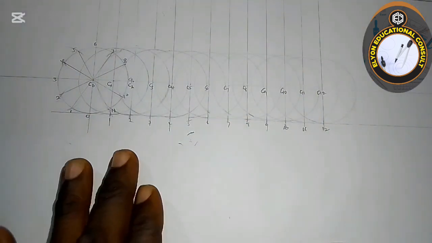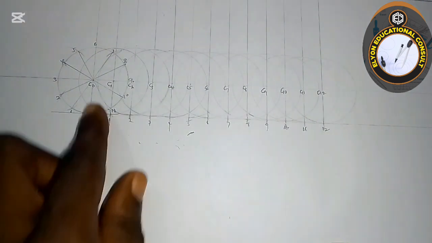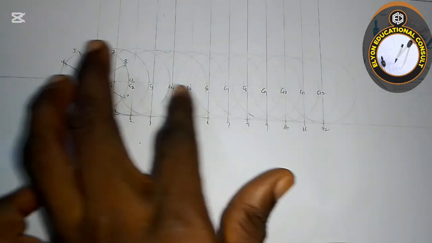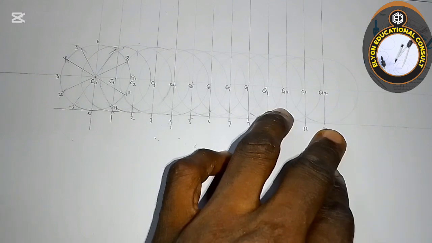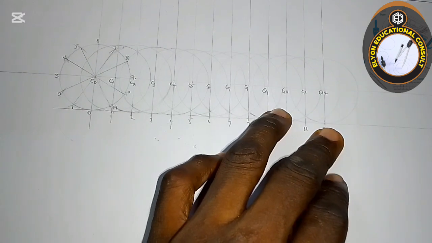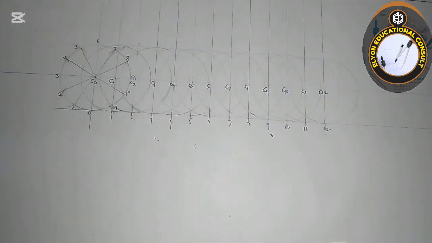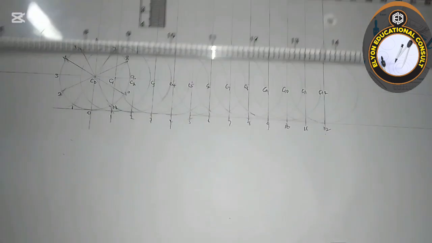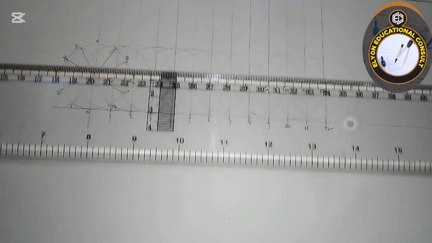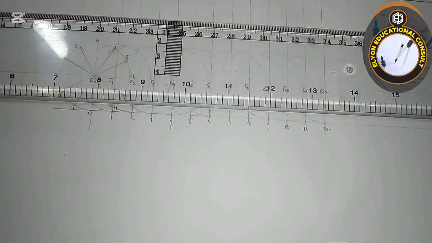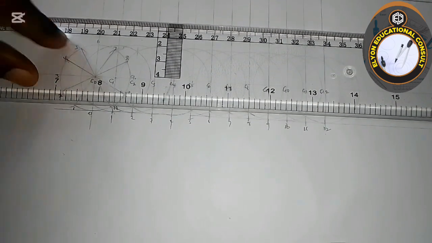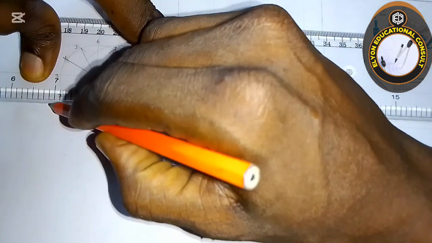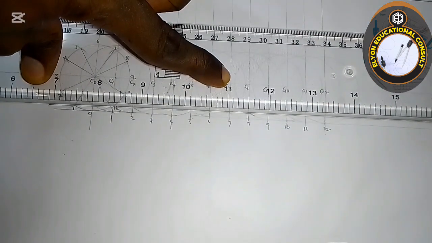Okay, so you can see the cycle rolling like that until it completely rolls on the circumference, up to C12. Now the next thing I'm going to be doing, just like for the helix, is to draw a horizontal line. Let me draw this way, 1 and 11 this way. So draw a horizontal line across like this.